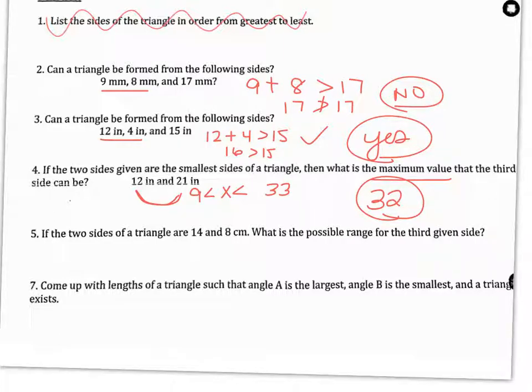Next one, I can't speak today. The two sides of a triangle are 14 and 8. What is the possible range for the third side? So I'd subtract these two to get 6, and then I'd add these two to get 22, and then it's less than x less than, because this means anything in between.